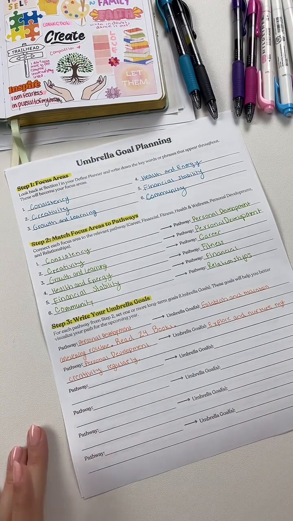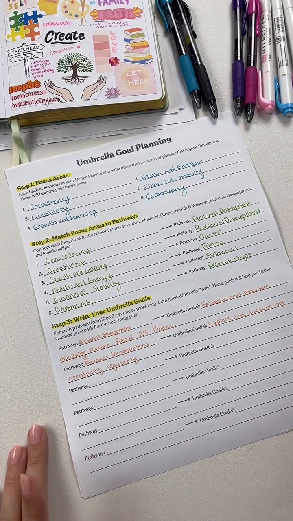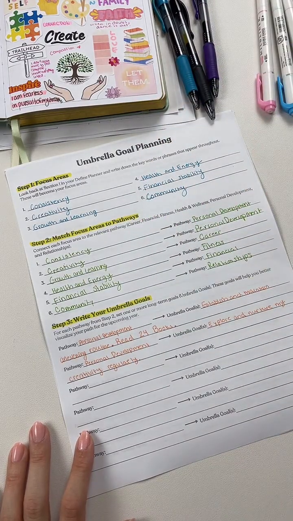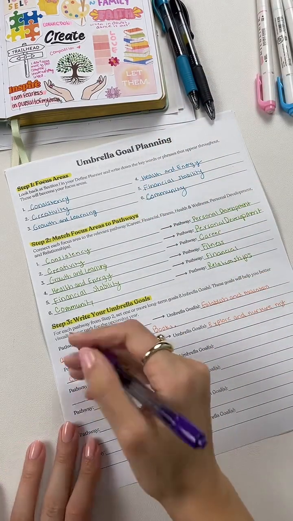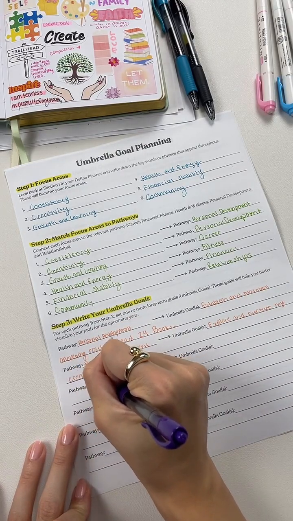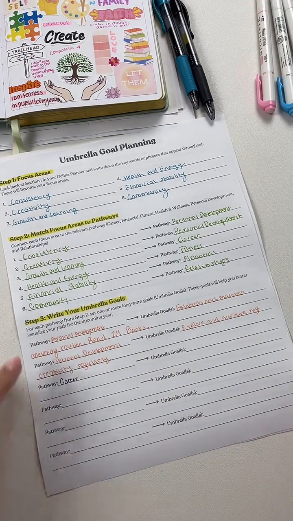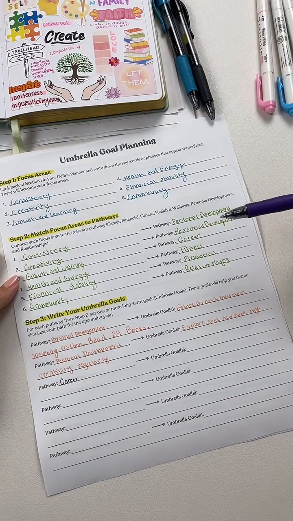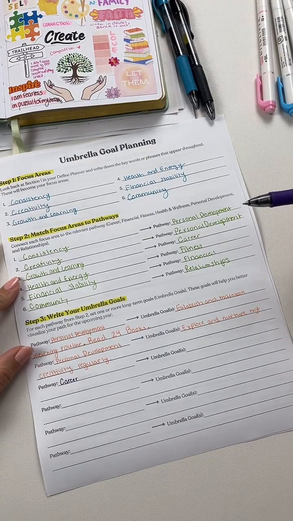Okay, great. The next step is going to be career. Career, we're going to make it purple. So we want to grow and learn in our career.